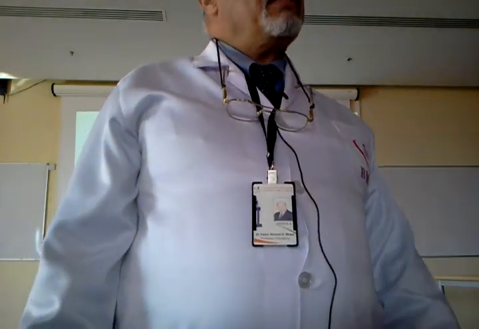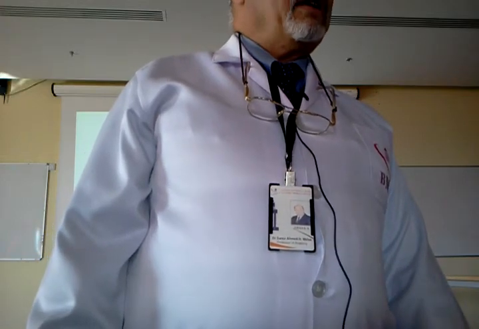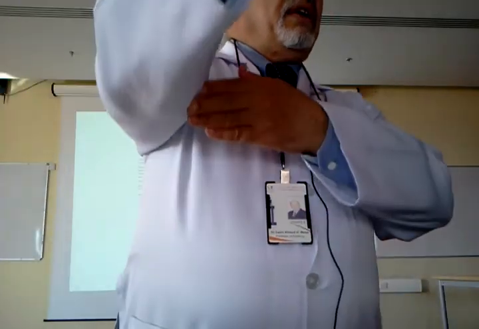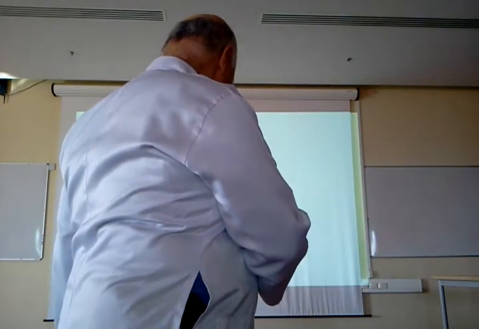This point is for you, as one of you may be working as a surgeon. Previously, if there is any injury above the medial condyle here, this is the medial condyle.